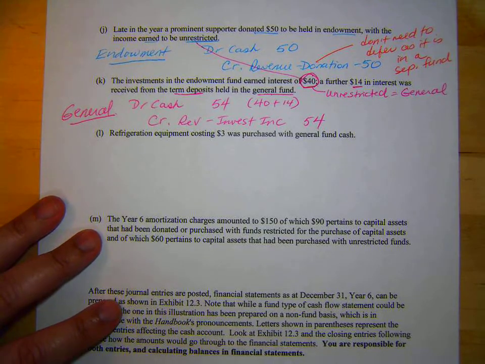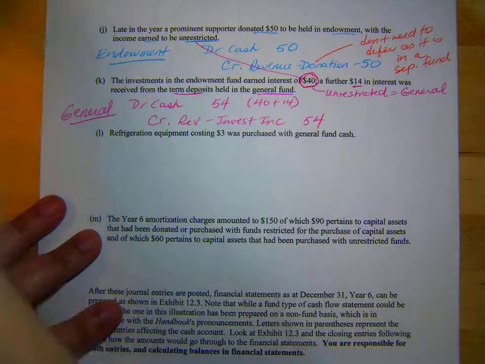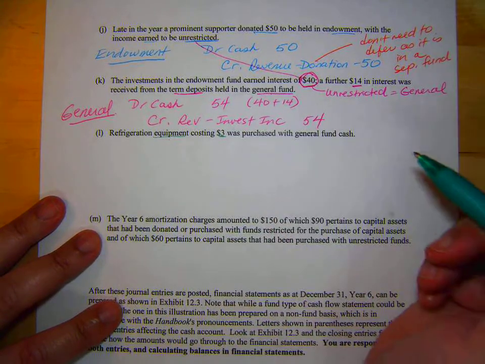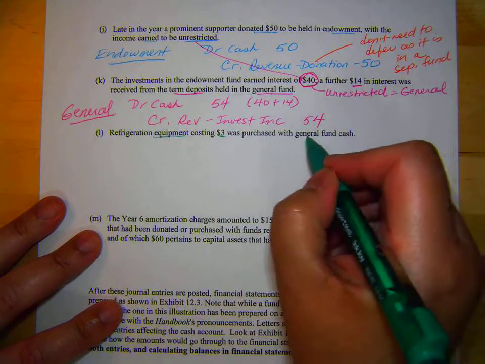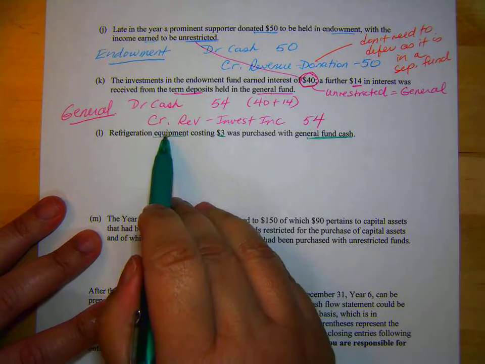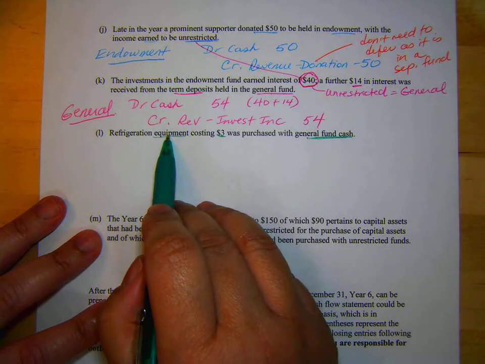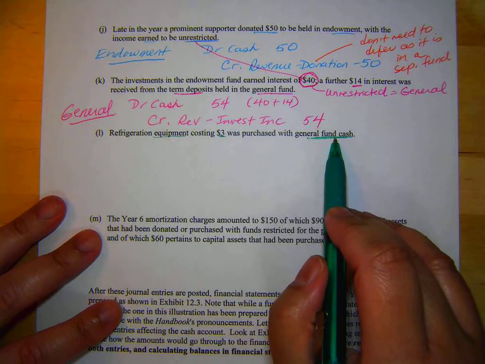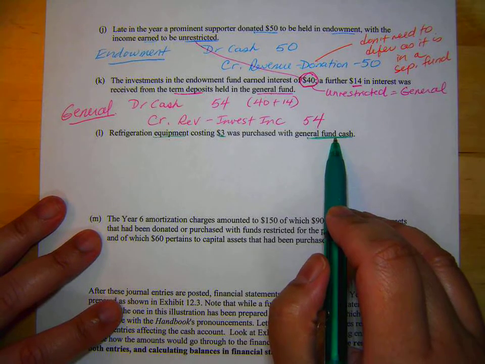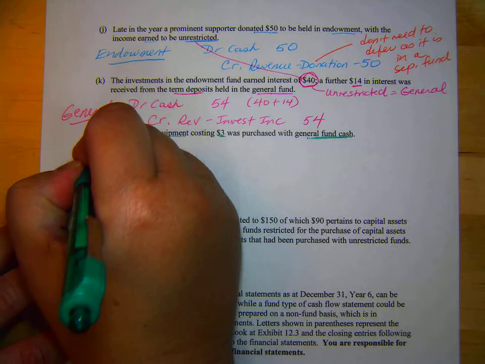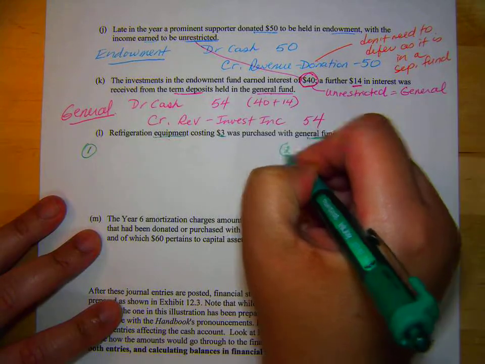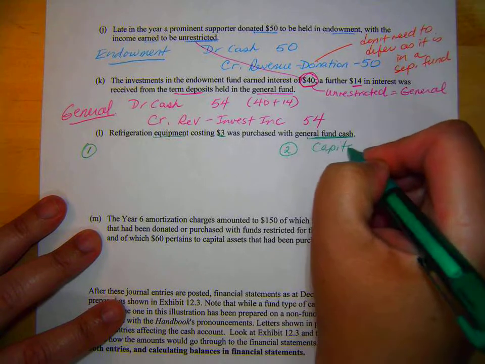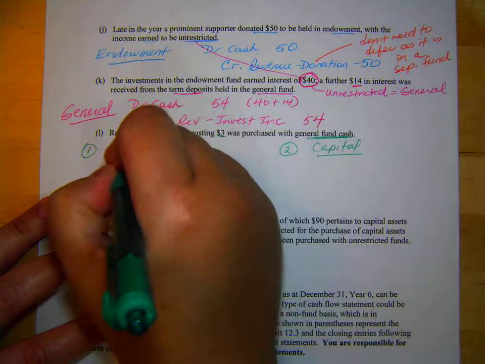Now, here's a slightly trickier one. Refrigeration equipment costing $3,000 was purchased with general cash fund. Well, the refrigeration equipment has to end up in which fund? Capital, but we're using general fund cash. So we're essentially going to do two entries. Equipment's going to go in the capital fund. This is going to be capital, and this is going to be general.